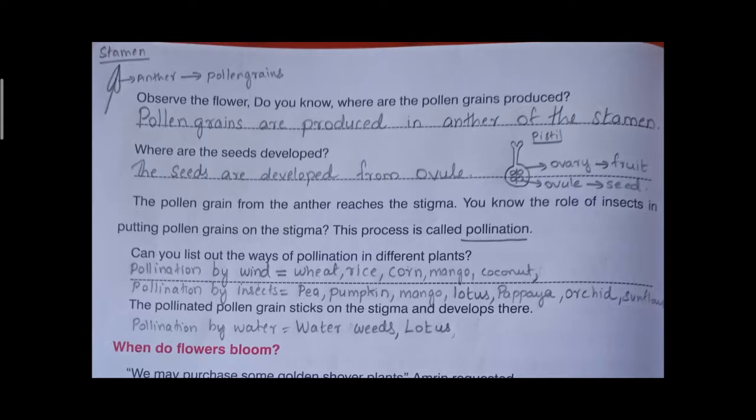That will be the male part. Pollen grains are produced in the anther of the stamen. I have drawn a stamen there. Above the question you can see the anther producing the pollen grain. The stamen is the male part which contains the anther and one long part called the filament, and the anther will produce the pollen grain.